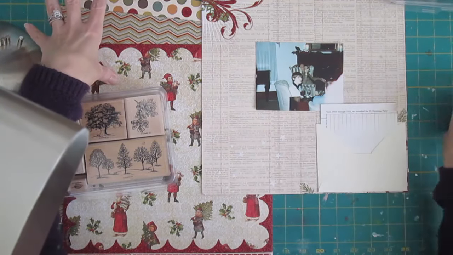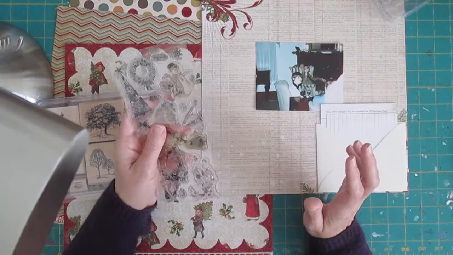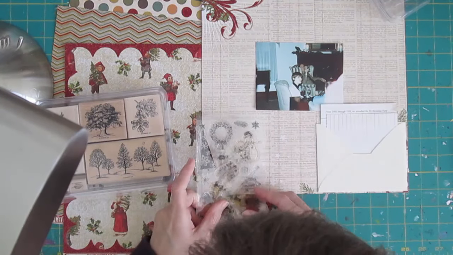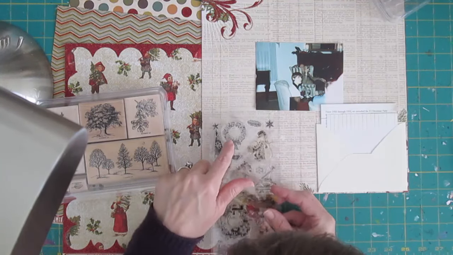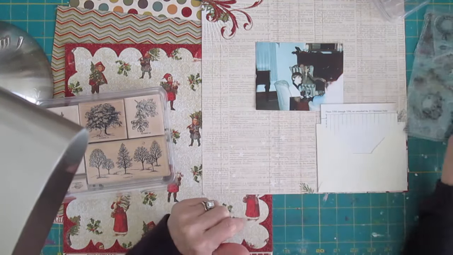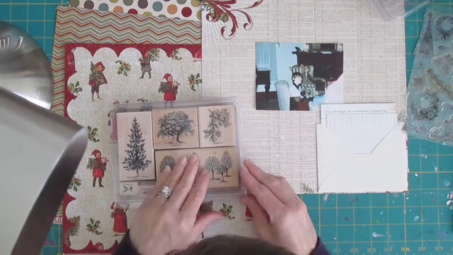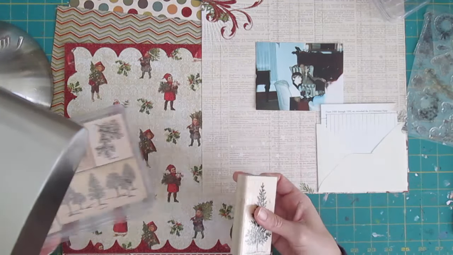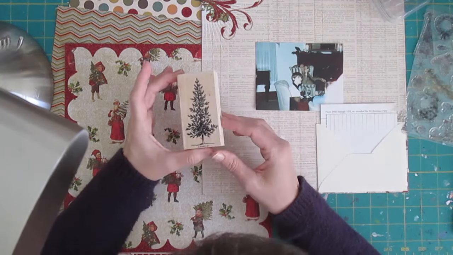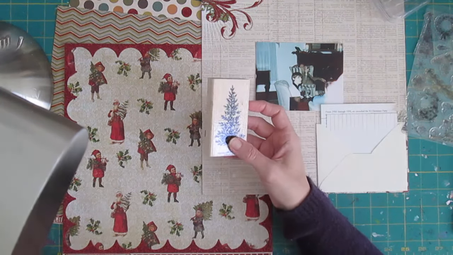I went through my Christmas stamps. I can remember some in the past that I've had, and again, don't have any more, that would be really good. There are some good options here with trees and stuff, so I like the wreath. But I want something a little bit larger, and while it's not a Christmas stamp, it's one that I have used quite a bit for Christmas, and it's this tree from Stampin' Up.